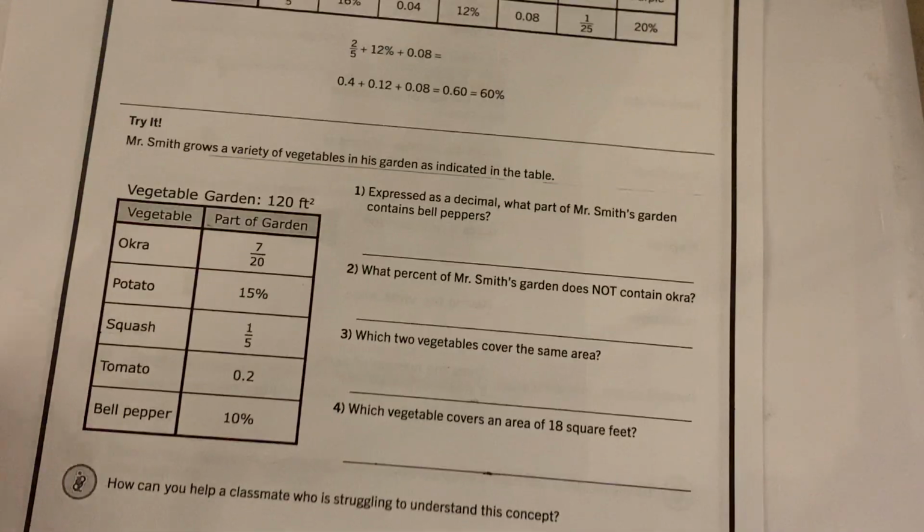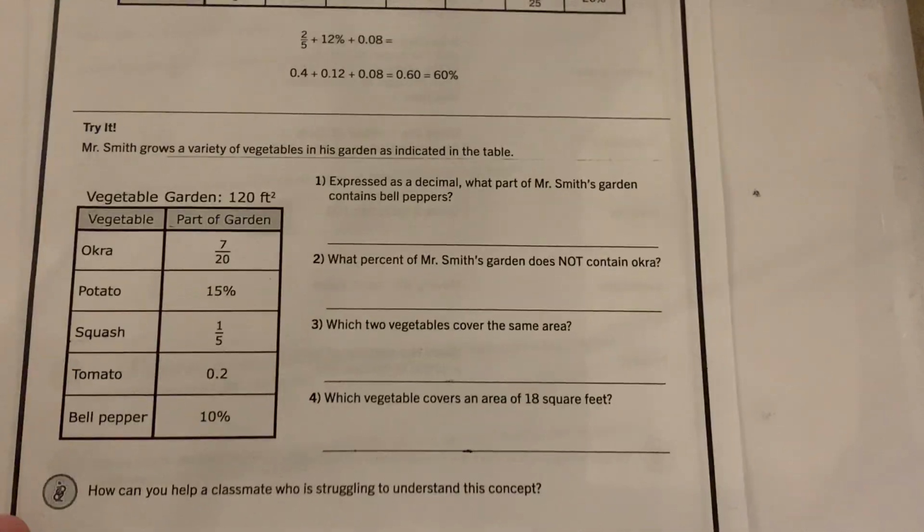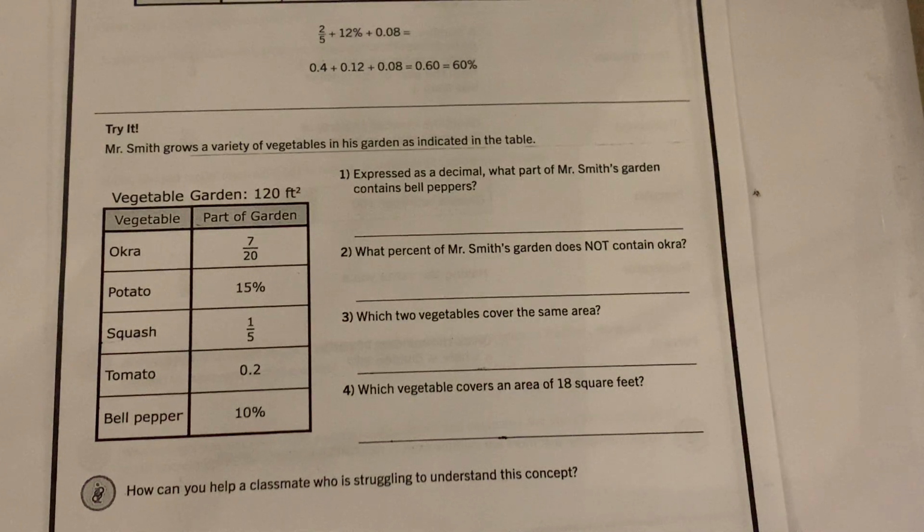Okay, we're on page 200 down here at the bottom. Looking on page 200, at the bottom section, it says, expressed as a decimal, what part of Mr. Smith's garden contains bell peppers? Okay, here's the different vegetables that he grows and the part of the garden that it is. So looking at the bell pepper part, what do we know about bell peppers? It's 10% of the garden.